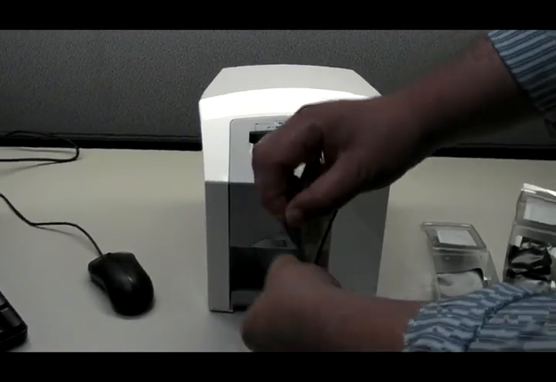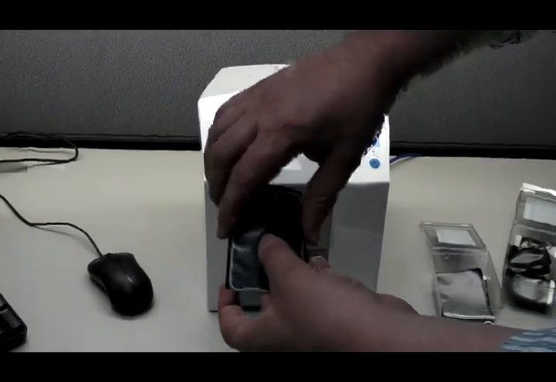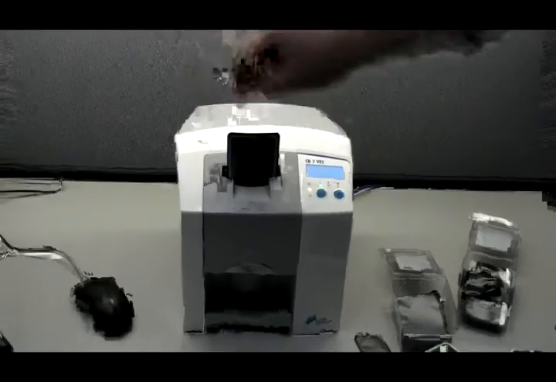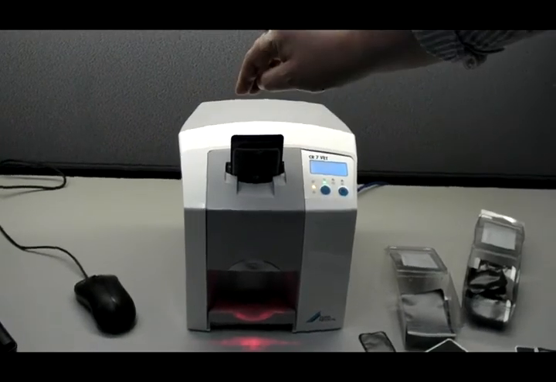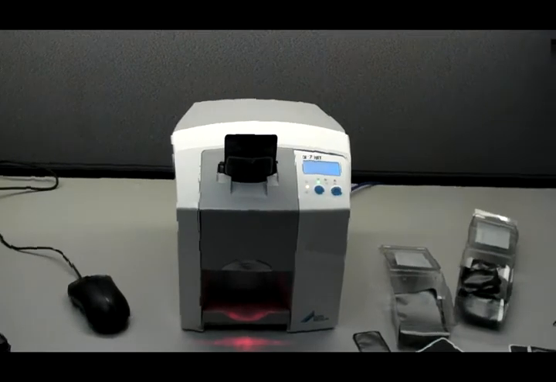Again, tear this off. For the size 4, I recommend you slightly flex the plate. Place again into the scanner's mouth and press down with one finger. And it scans straight through again. And again, you'll get a preview of the image.